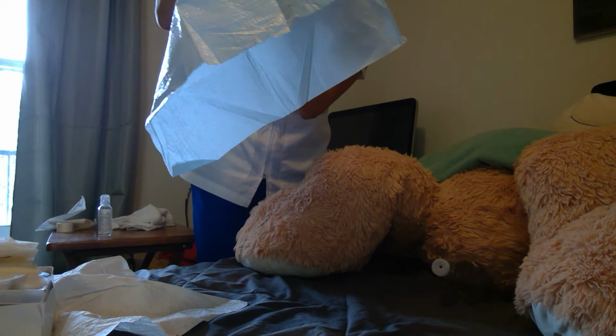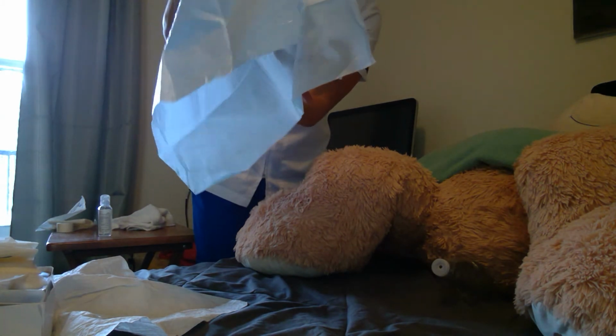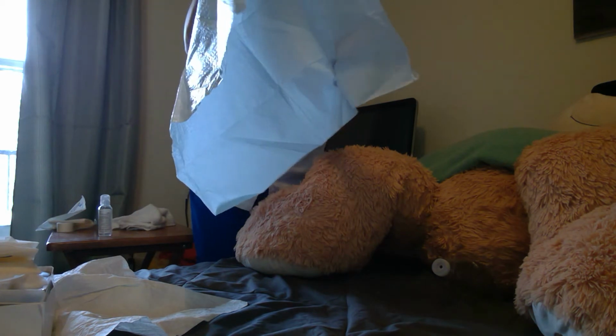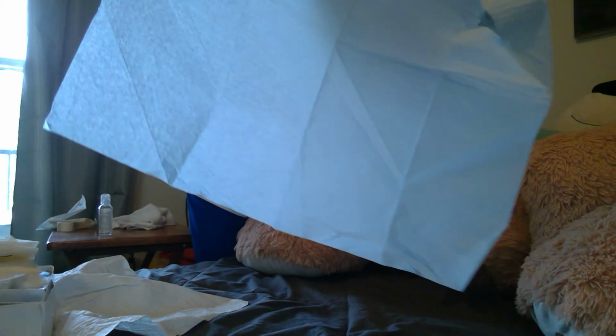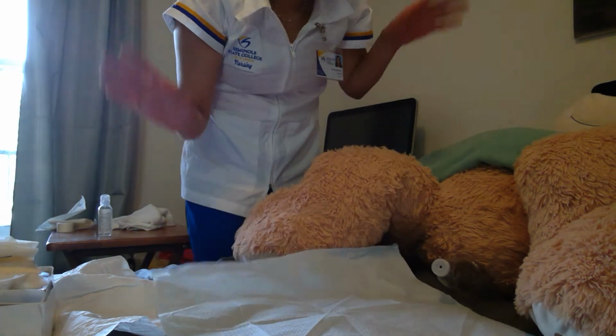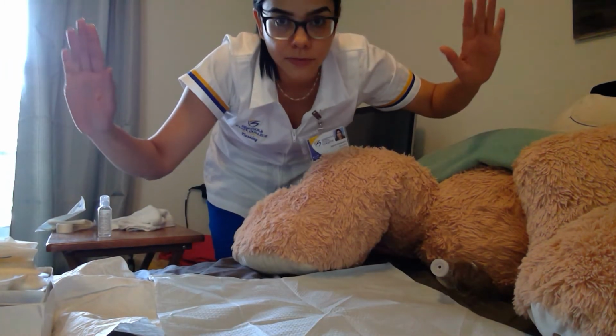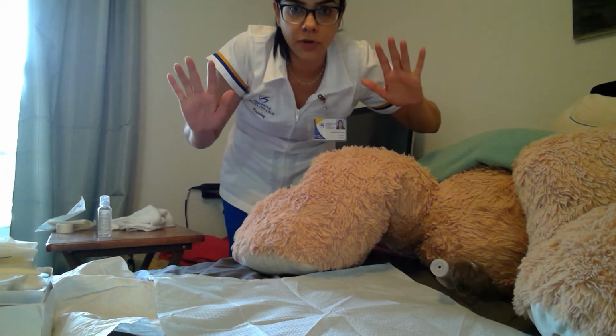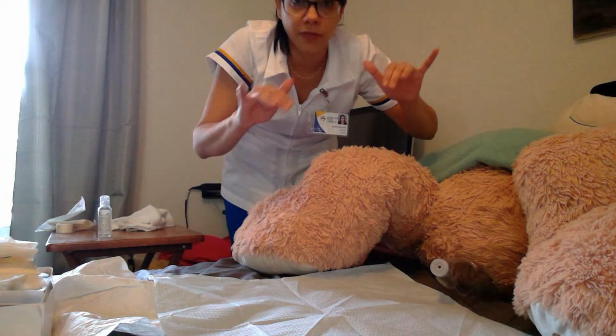I can touch maybe one corner over here, but always touching the shiny part, not touching the inside. And I'm going to put it here, and if it doesn't fit the way I want, then that's fine. Once I put my sterile gloves on, I'm gonna be able to fix it.